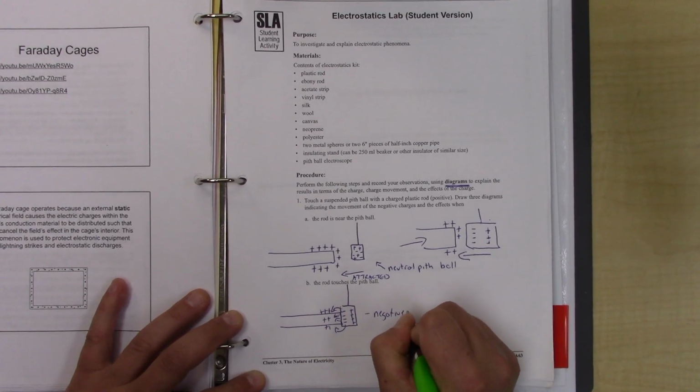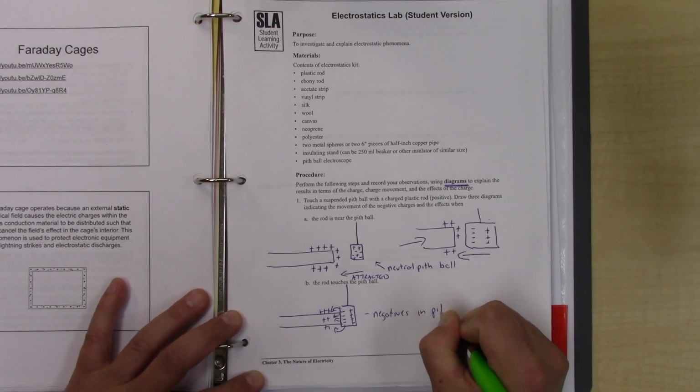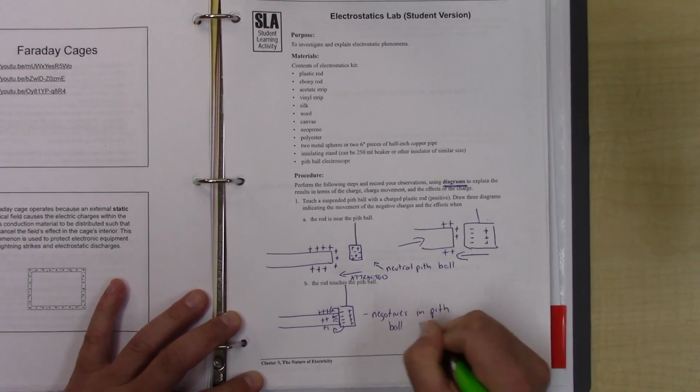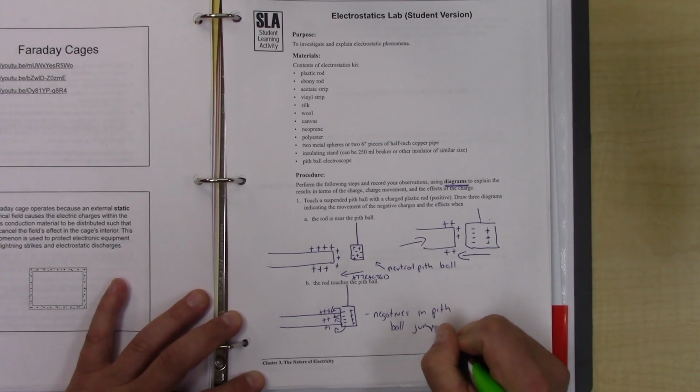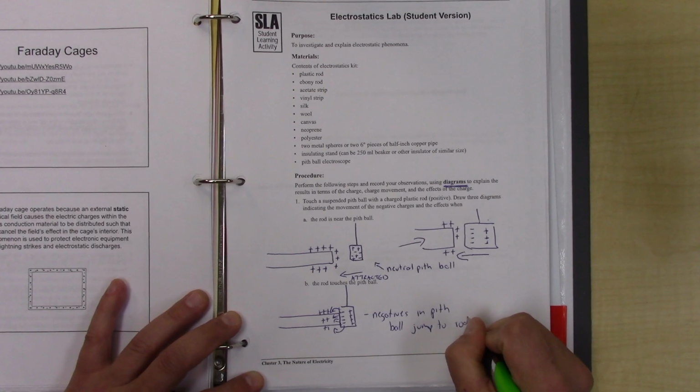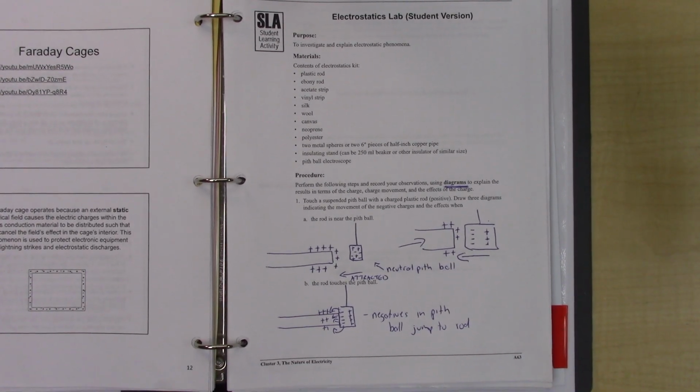Negatives in pith ball jump to rod because opposites attract.